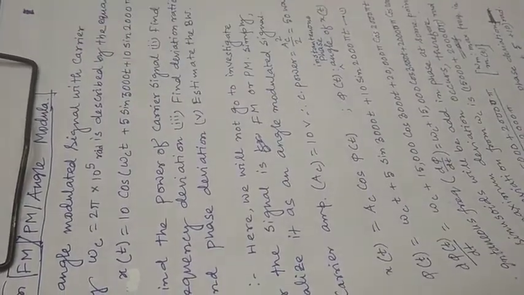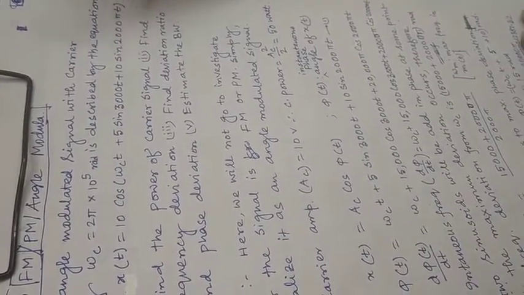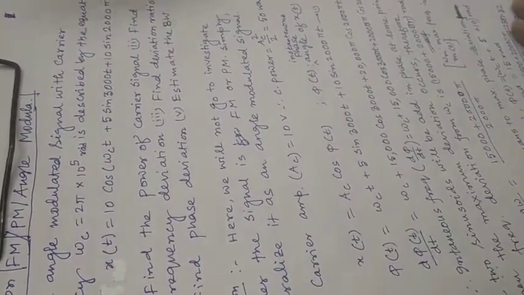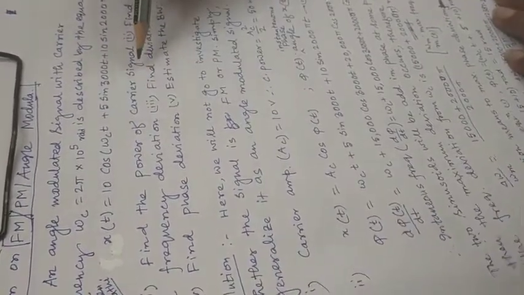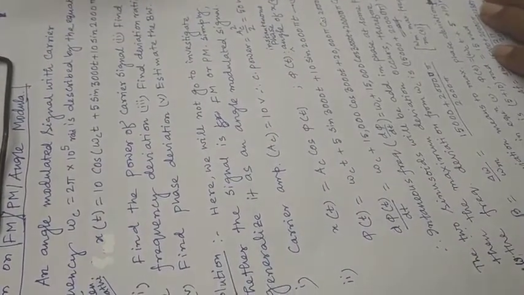10 cos(omega c t + 5 sin 3000 t + 10 sin 2000 pi t). The question asked to calculate the power of the carrier signal, the frequency deviation, phase deviation, deviation factor, and estimated bandwidth.